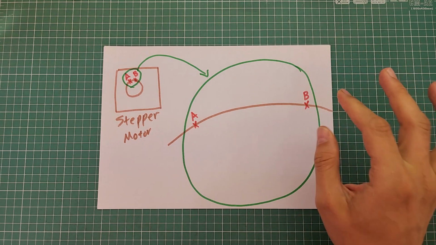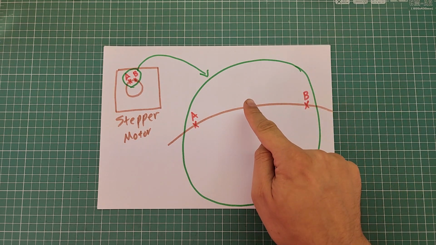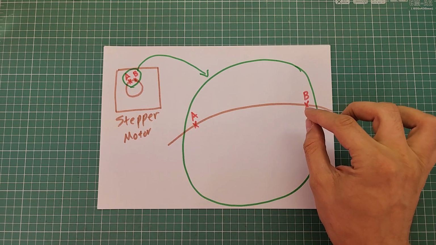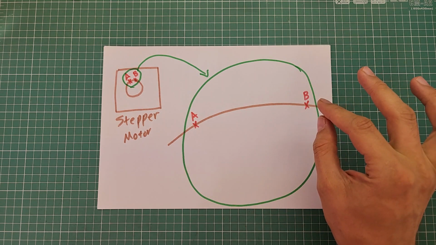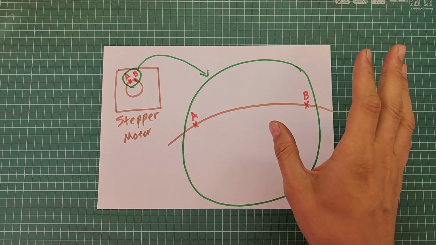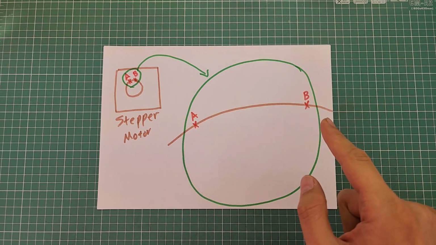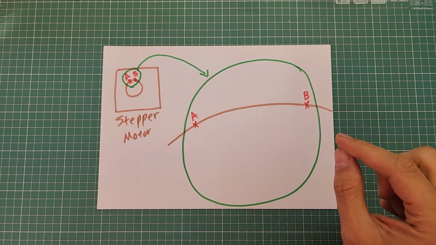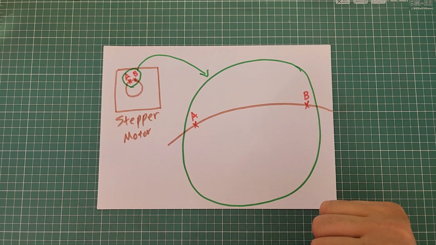In the half wave method, the shaft would come to this point in the first half step and go here in the next half step. But in microstepping, we intend to hold the shaft at intermediate points almost everywhere between A and B. To do that, we need to apply proper voltage to winding wires to limit the current.